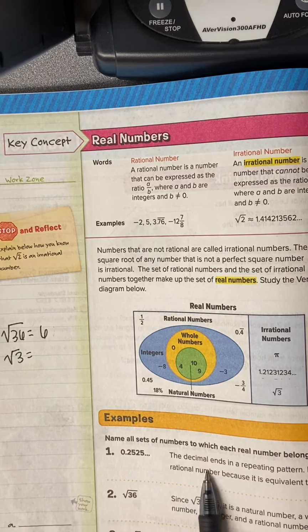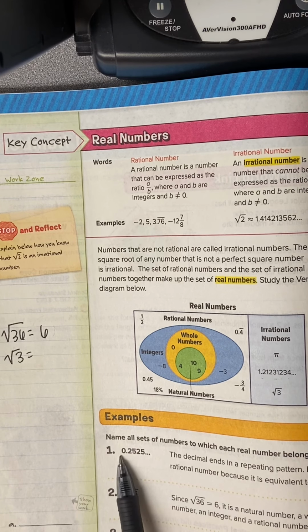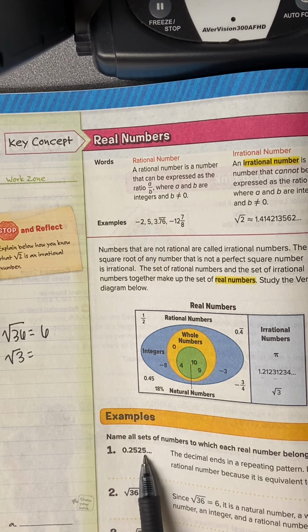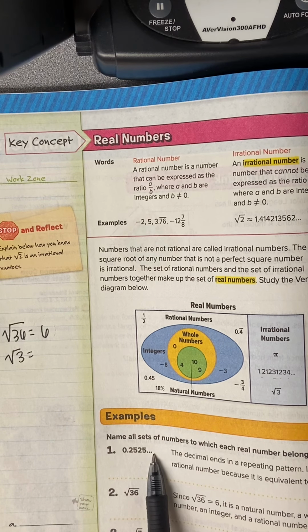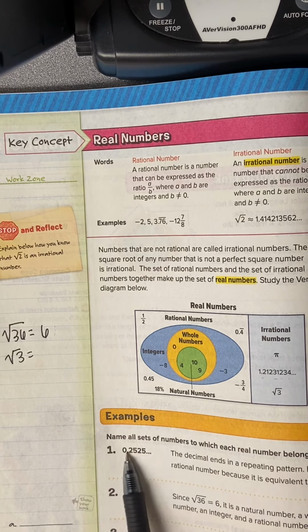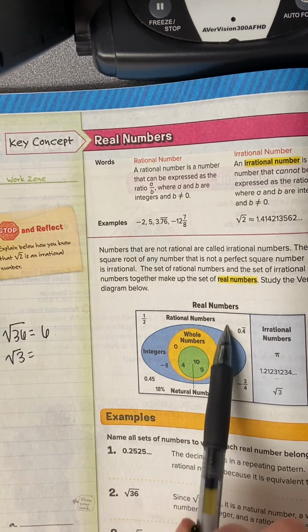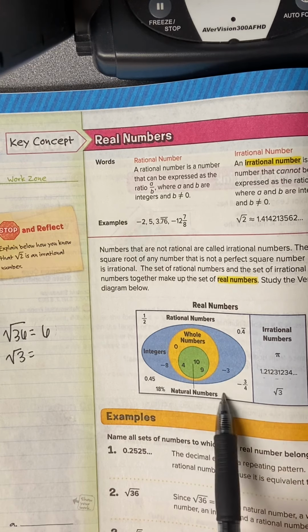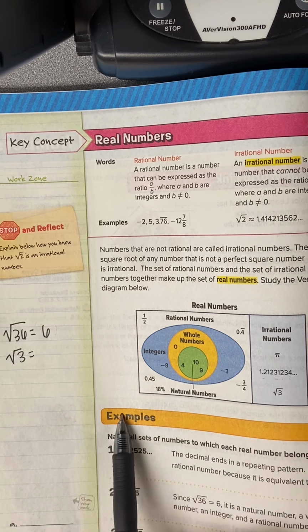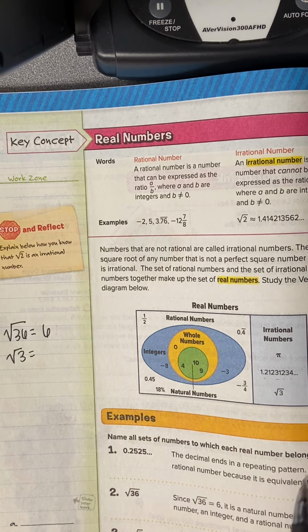So let's look at some of our examples here. 0.2525252525. Okay, since it's a repeating decimal, it's a rational number because it still falls under positive or negative fractions or decimals. It's the same as 25/99.